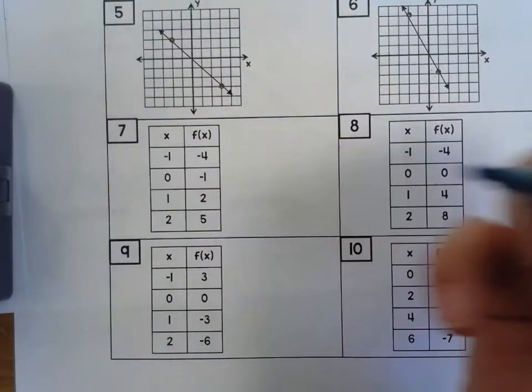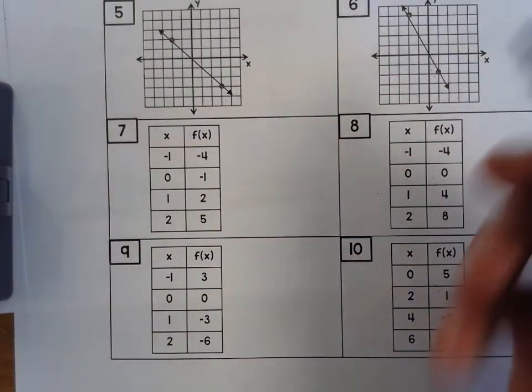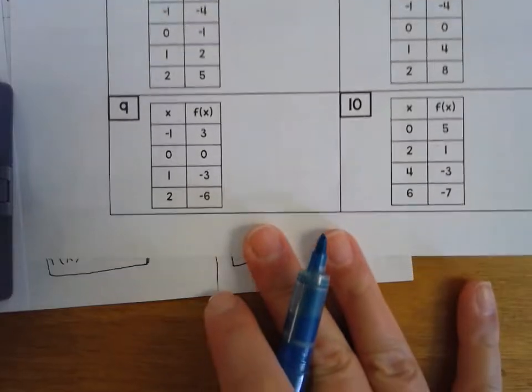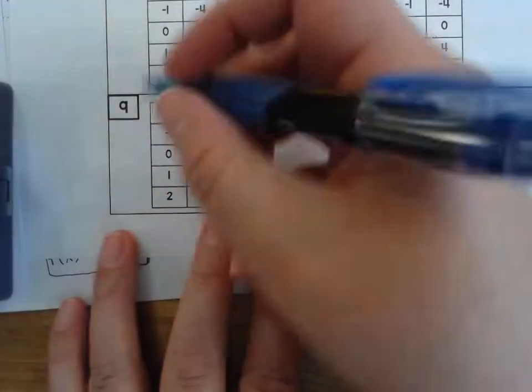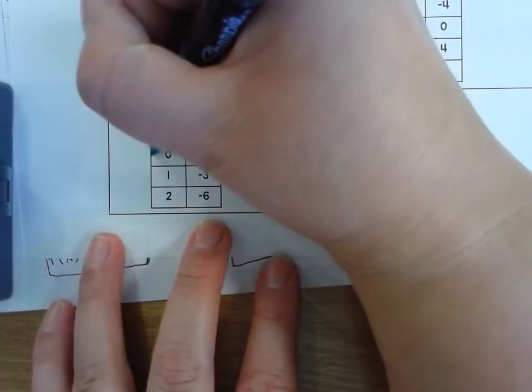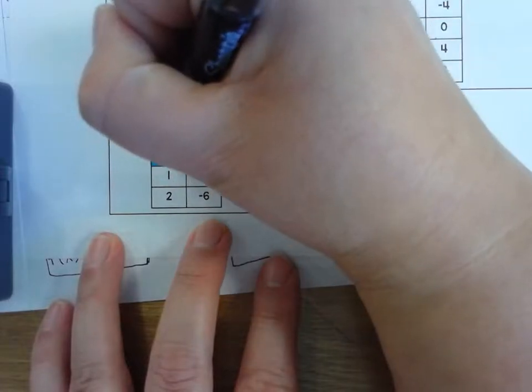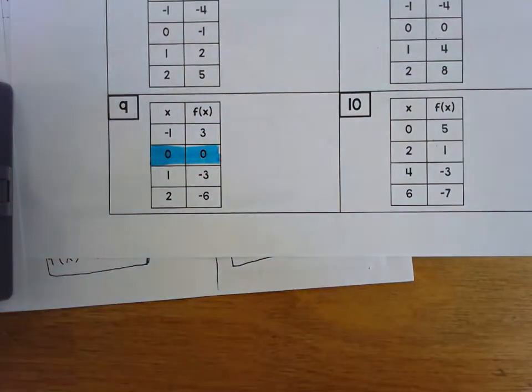On number 7, nah, I don't want to do number 7, sorry. Number 9. I like that one better. Okay, number 9, I'm looking for my y-intercept. That's going to be where x is 0. Okay, so there's my y-intercept.